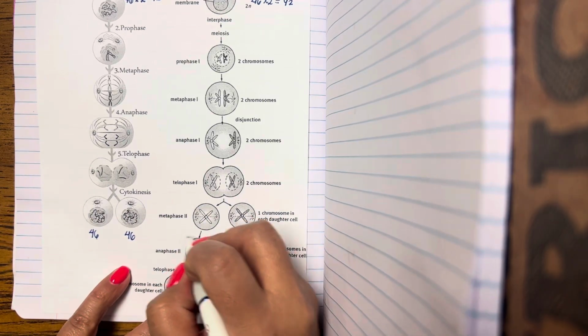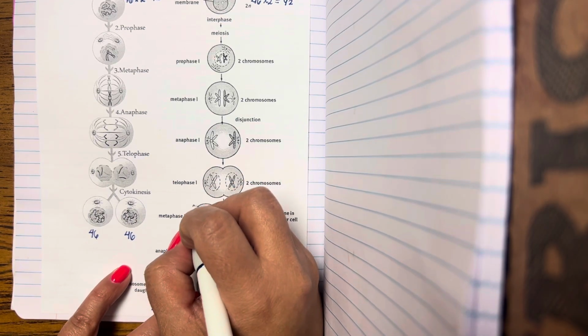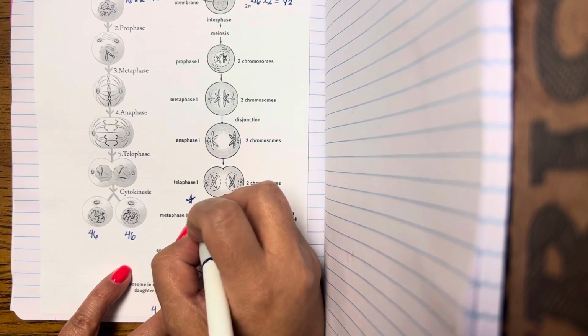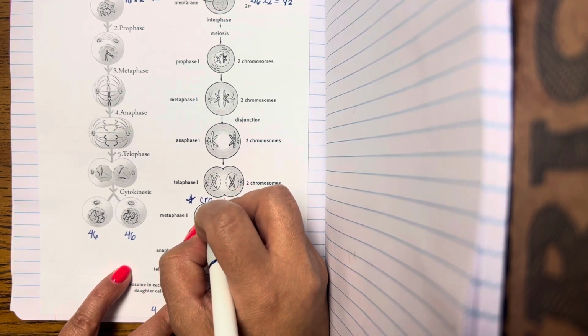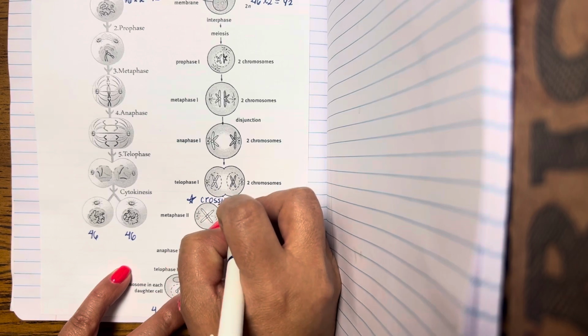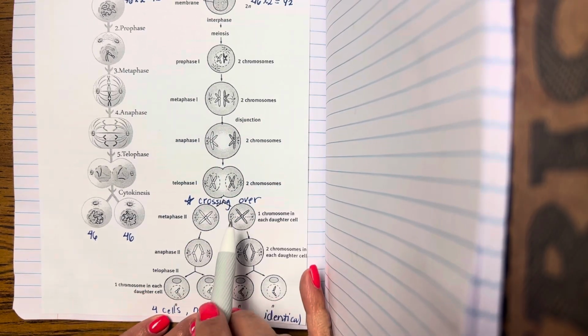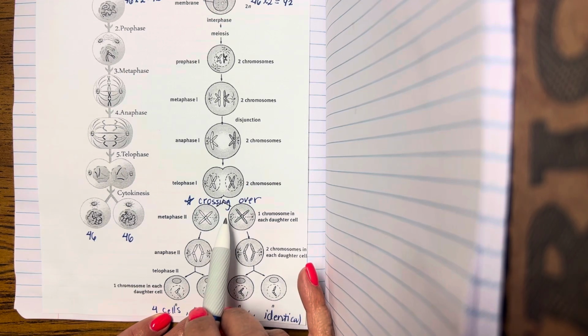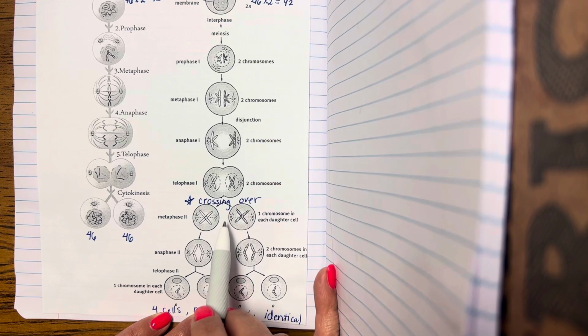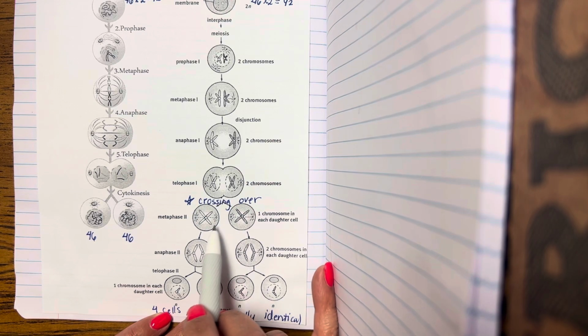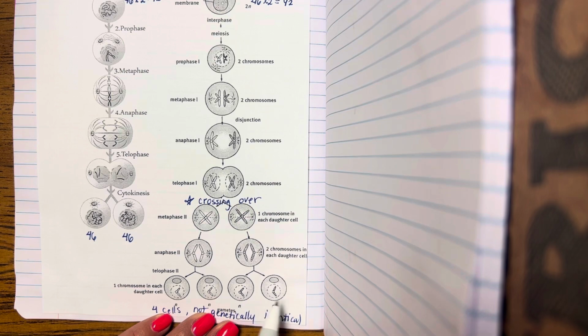And this process, I left you a video. It happens right here in prophase 2. It's called crossing over, and I want you to watch that video. And that crossing over is really, really important because what happens is the chromosomes end up switching positions, and what happens is there's genetic variety in these 4 egg and sperm cells that are created.